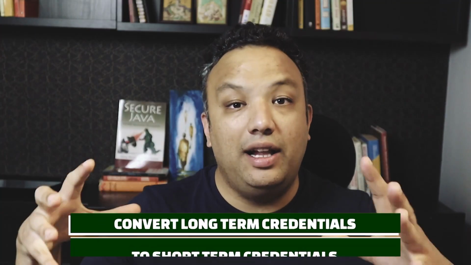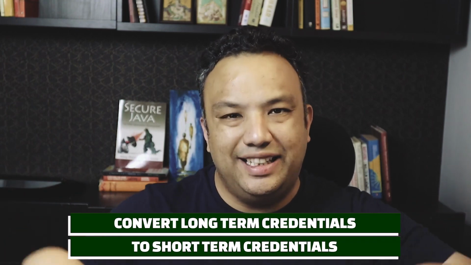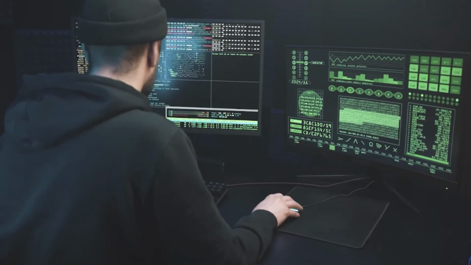IAM is going to be your number one focus area if you are in security leadership, especially dealing with the cloud. Focus on converting all these long-term credentials into short-term credentials. One of the things that a lot of people do with the cloud, they configure users, they configure groups, they configure roles, and they tend to have long-term credentials. The problem with that, somebody else can use that and gain access to your AWS account, and you won't know about it until you actually have a massive incident, right? So that is something that you have to keep in mind.